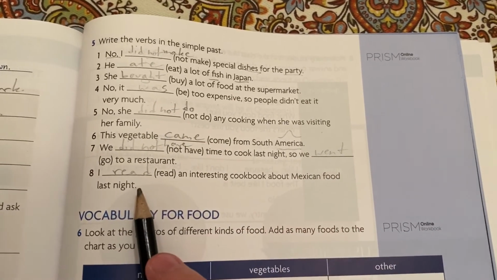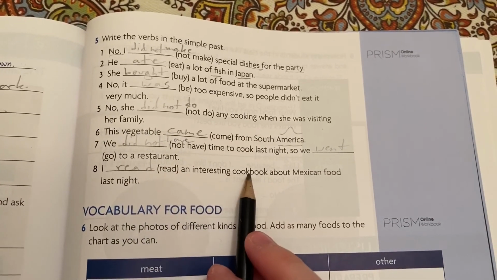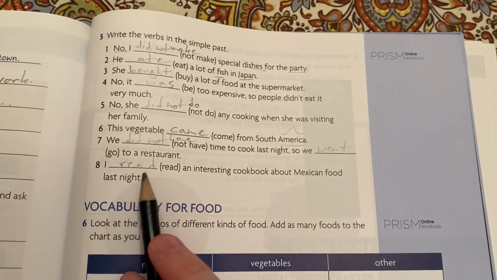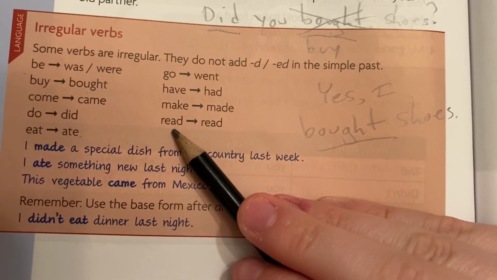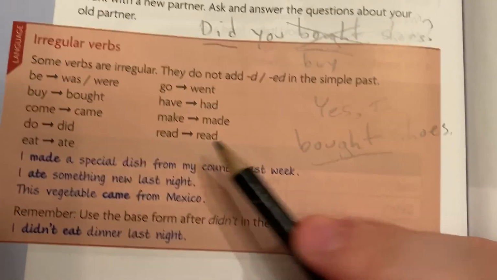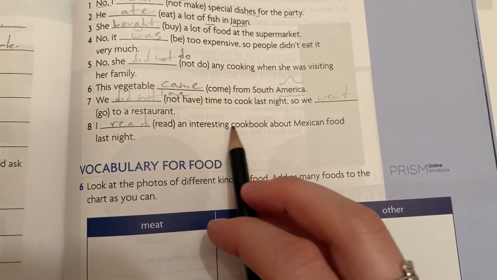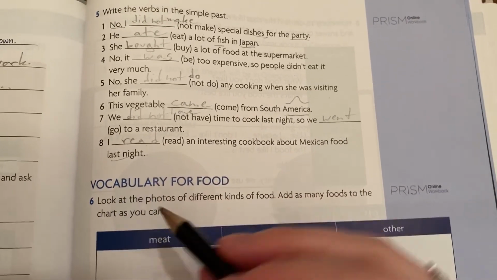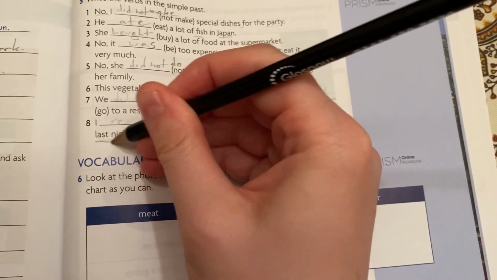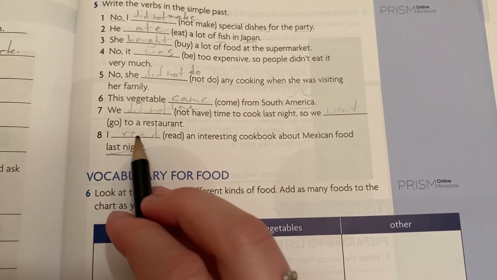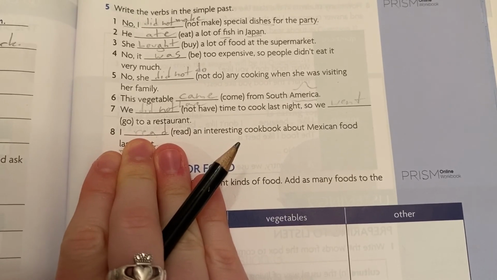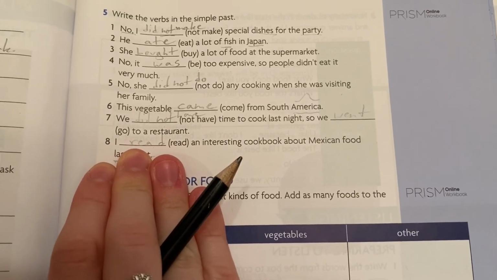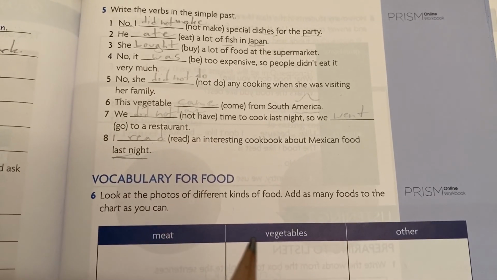Went is irregular. And finally, I read an interesting cookbook about Mexican food last night. Read is an irregular, but they're pronounced differently. Present tense is read, long E. Past tense is red, kind of like the color, red. I read an interesting cookbook about Mexican food last night. Usually when it's a sentence like this, you need some kind of clue as to which pronunciation it is. Is it read or is it read? If we didn't have last night, I read an interesting cookbook about Mexican food. That could be present tense, so we need to specify that it occurred in the past.